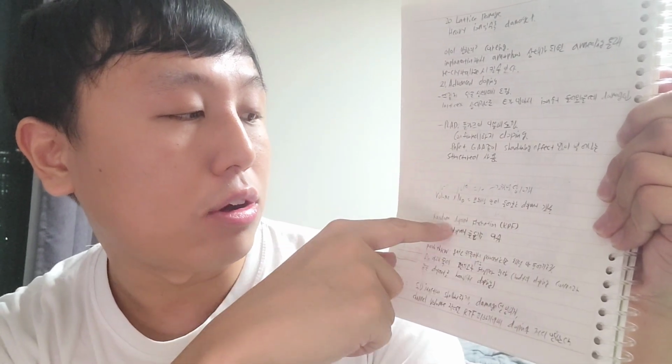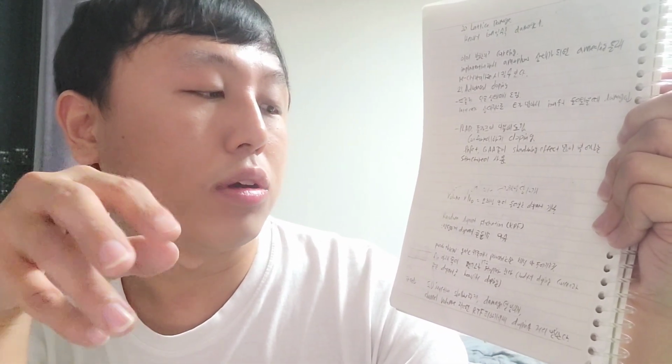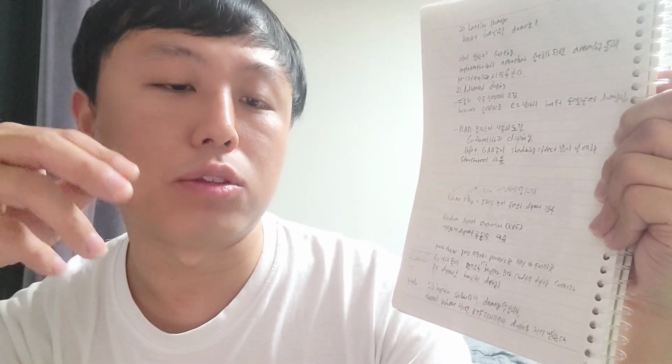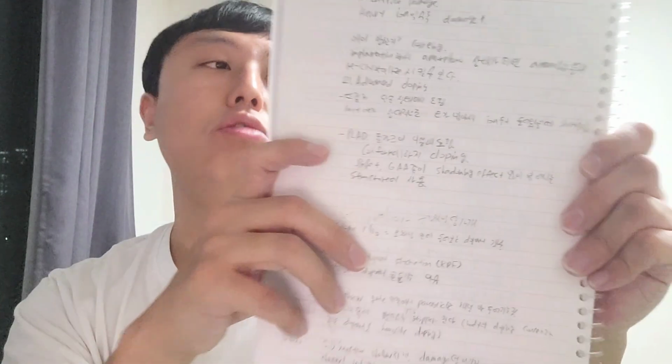And RDF, random dopant fluctuation, means the issue of dopants being placed randomly. This is the issue.